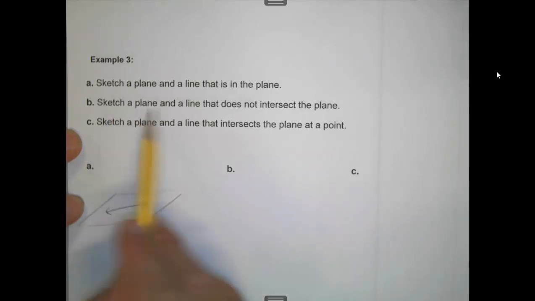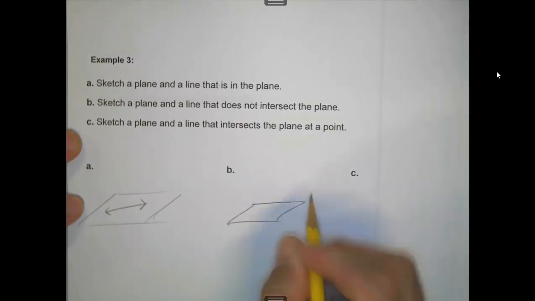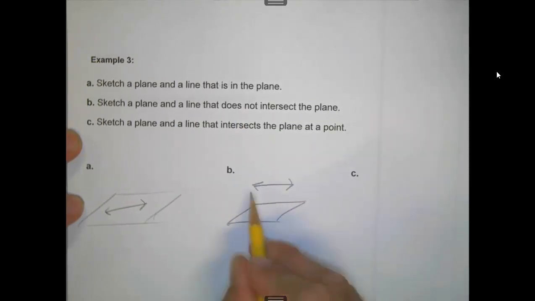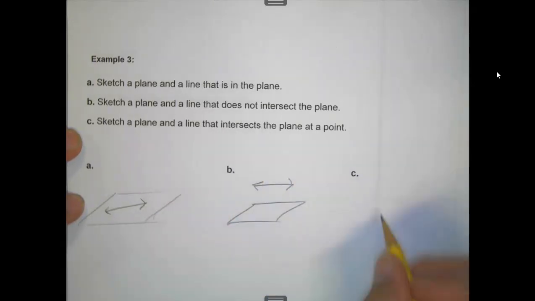Part B says sketch a plane and a line that does not intersect the plane. So we're going to put our plane here, and we're going to try to draw a line that would be parallel to the plane, above the plane, for example. All right, and then C, sketch a plane and a line that intersects the plane at one point.